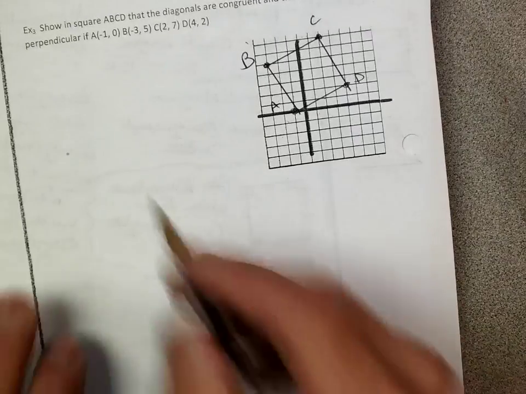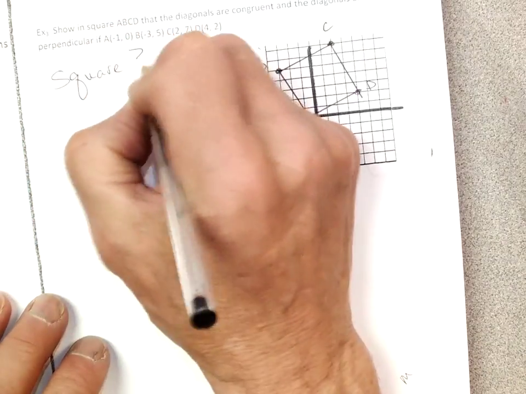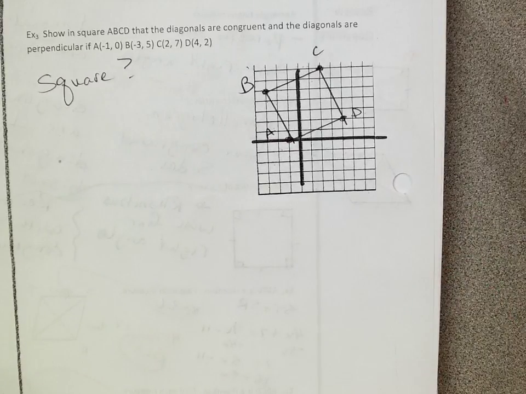So show it's a square. Yeah, show it's a square. All right. Once again, there's an easy way and there's a hard way. Easy way, hard way. What would you pick? Easy way or hard way to prove it? Easy way every day, right? I agree, totally. So here's the hard way.